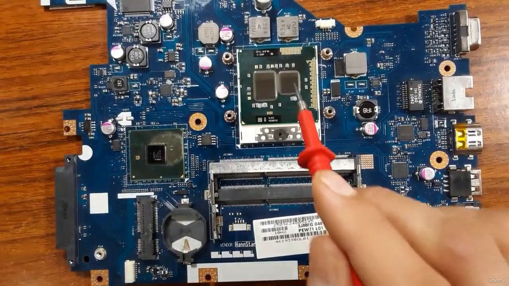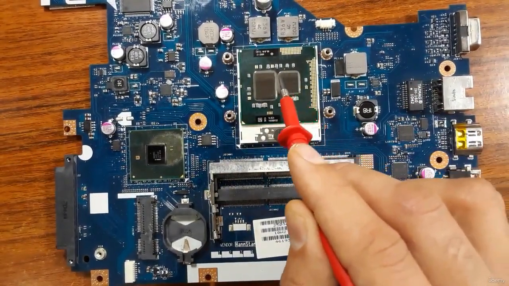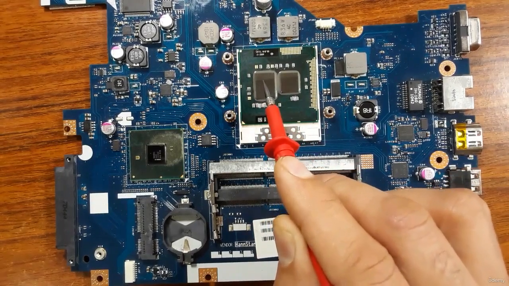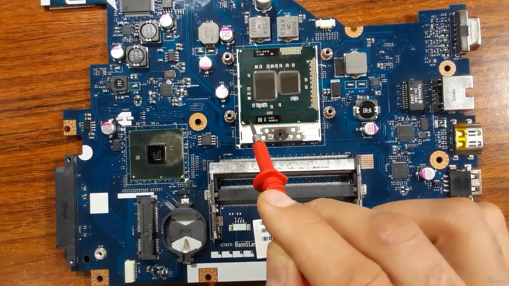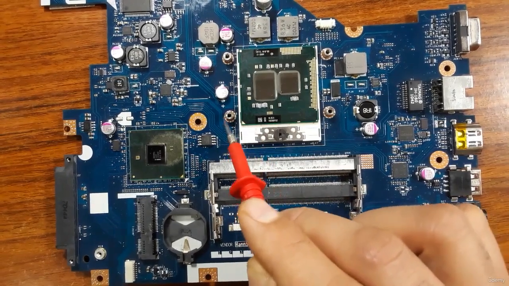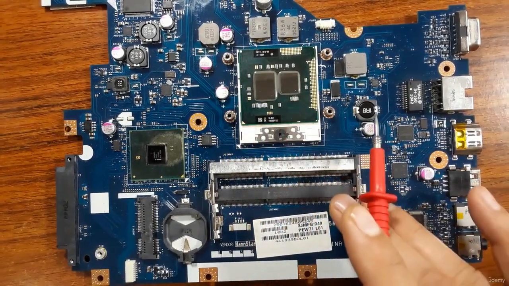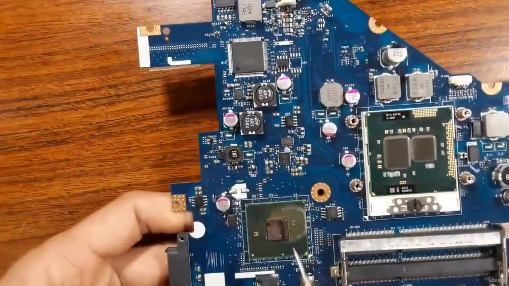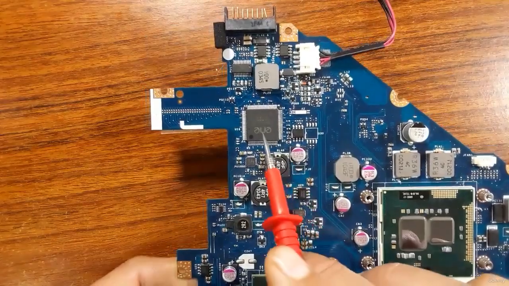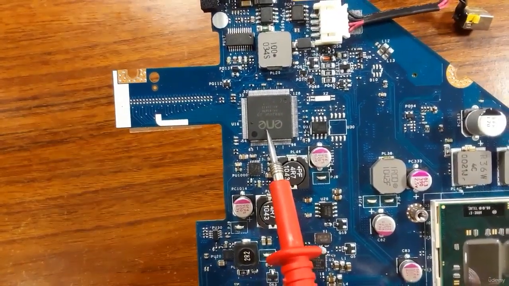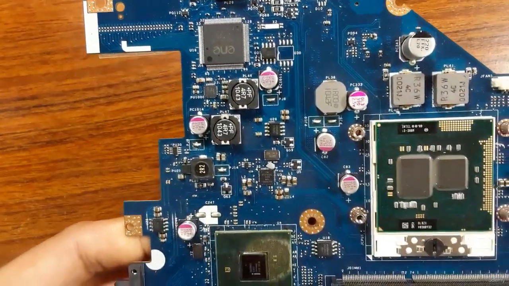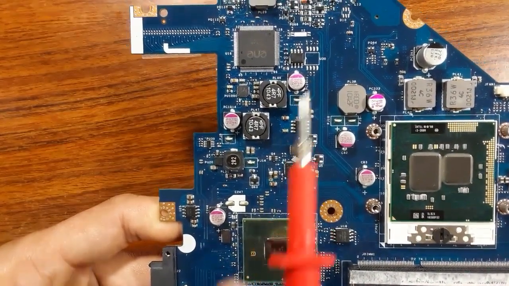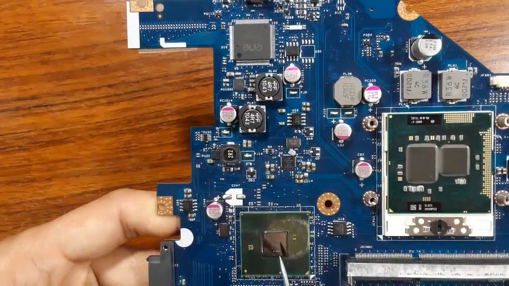Here this part is the CPU, and here we have the GMCH and the graphic card. The graphic card and the GMCH are integrated with the CPU, because this is a new motherboard. Here we have the ICH, and here we have the Super IO. I told you before that the BIOS should always, or usually, be near to the Super IO or to the ICH.